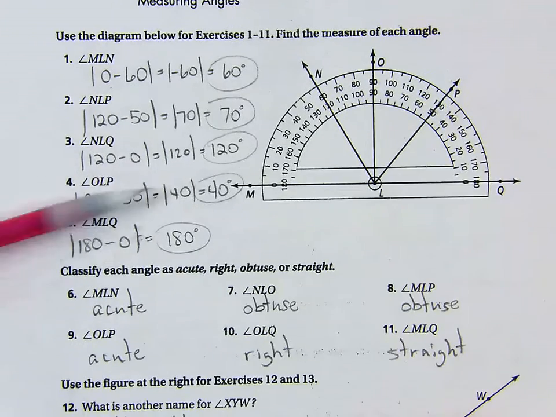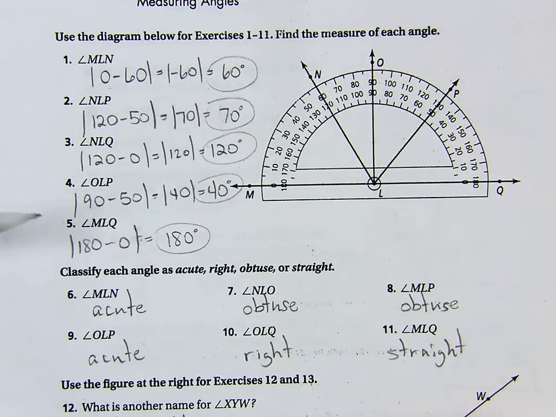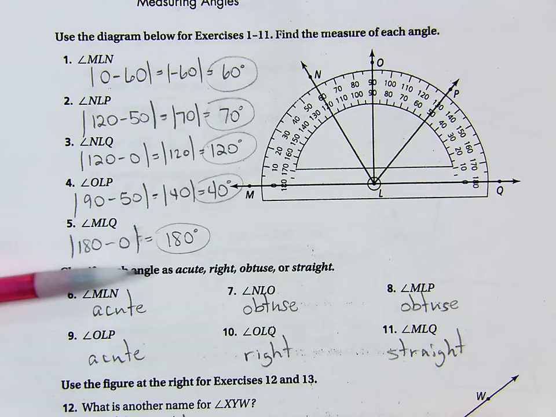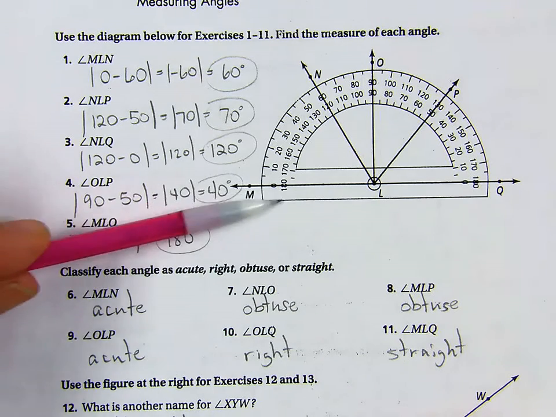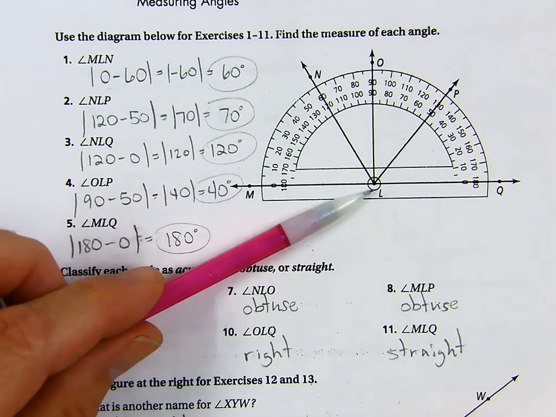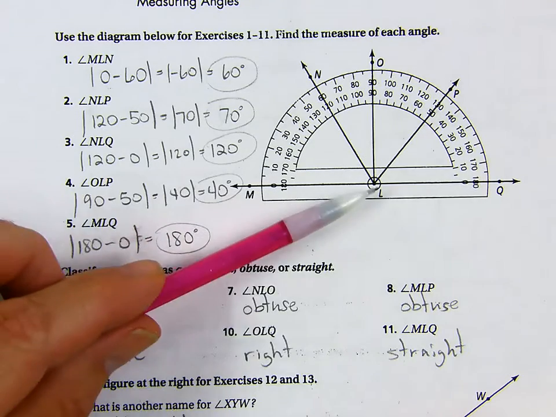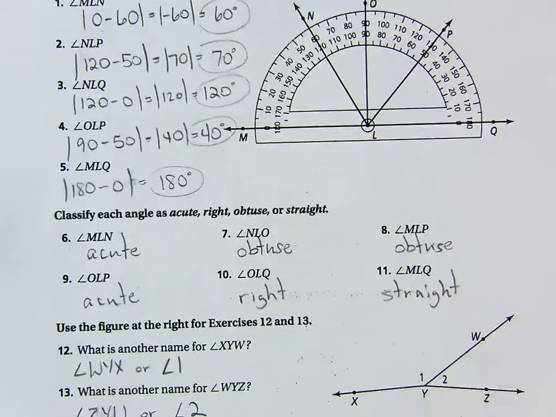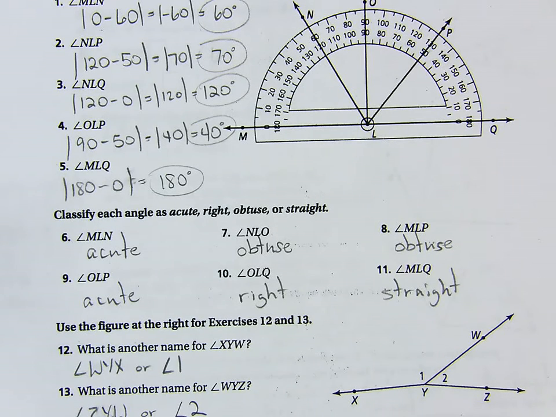And the next one was MLQ, and we really shouldn't have to measure that. MLQ is a line, so it's 180 degrees. Or LM corresponds to 180, LQ corresponds to 0, and the difference is 180 degrees. The next one says classify each angle as acute, right, or obtuse.